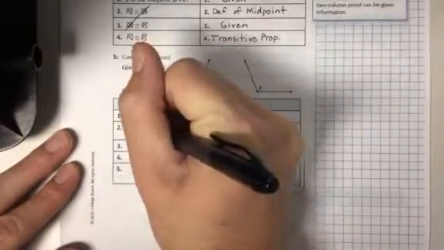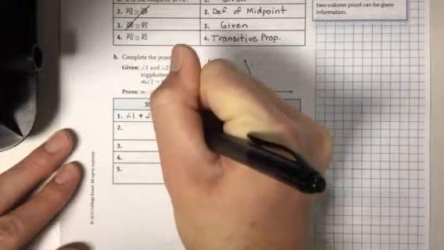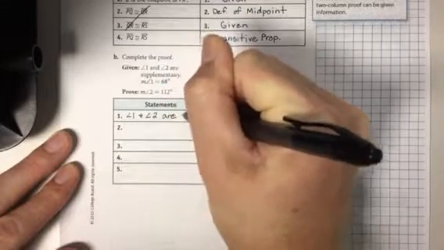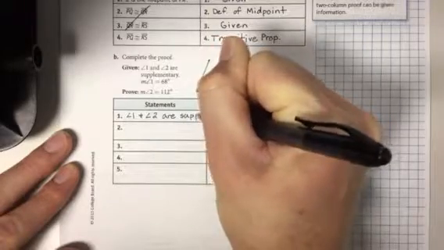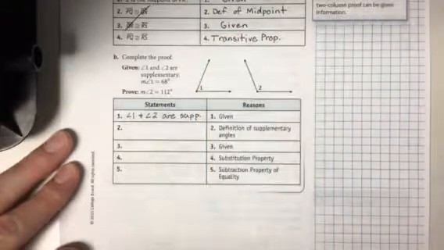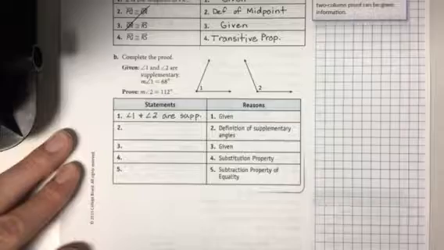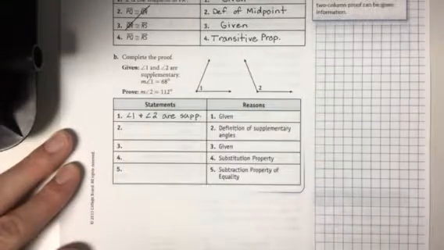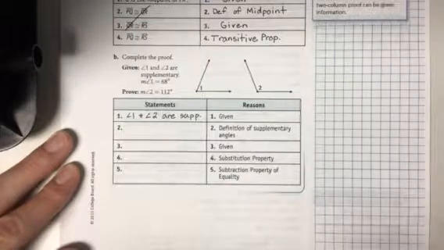That's right. Angle 1 and angle 2 are supplementary. And I'm going to abbreviate because I don't have enough room to write the full word. Perfect. So we always start with the givens, okay? Every day of the week and twice on Sunday. All right, so step number 2, the reason they have listed there is definition of supplementary angles.